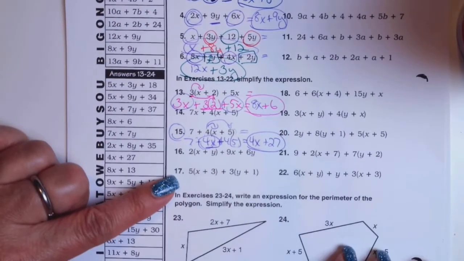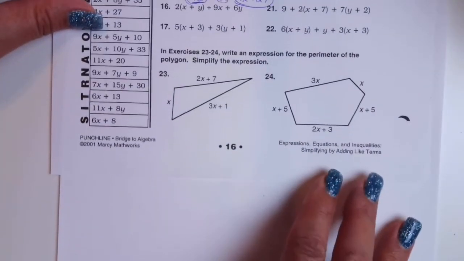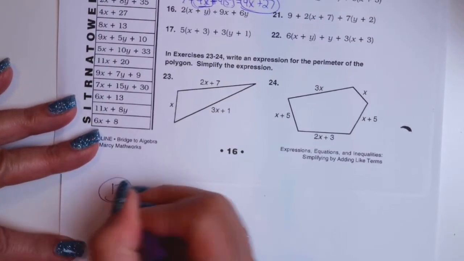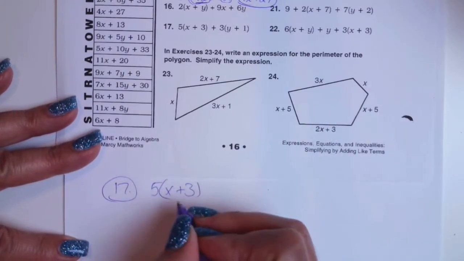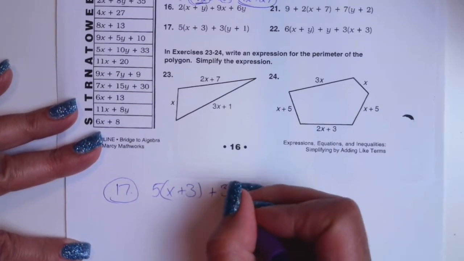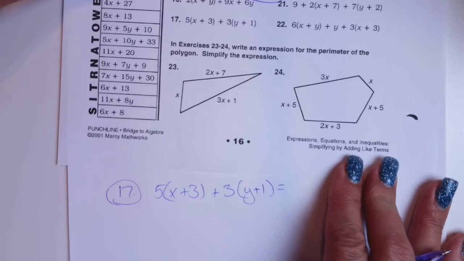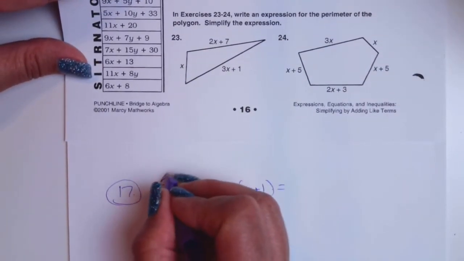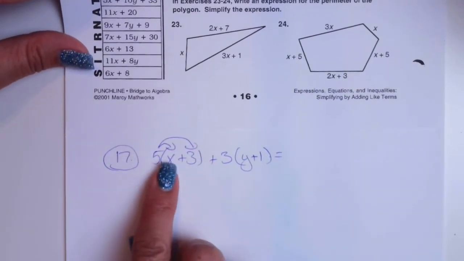Okay, let's look at number 17. And I'm actually going to get an extra piece of paper so that I have enough room to write. So number 17 is 5 times x plus 3 inside the parentheses, plus 3 times y plus 1 inside the parentheses. So again, I'm distributing the 5 with everything that's inside the parentheses after 5.